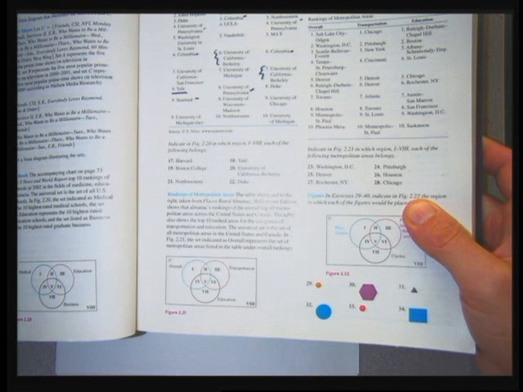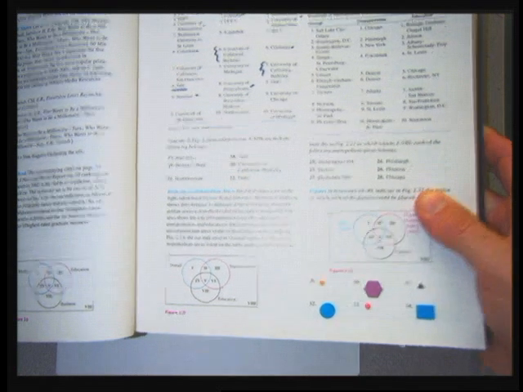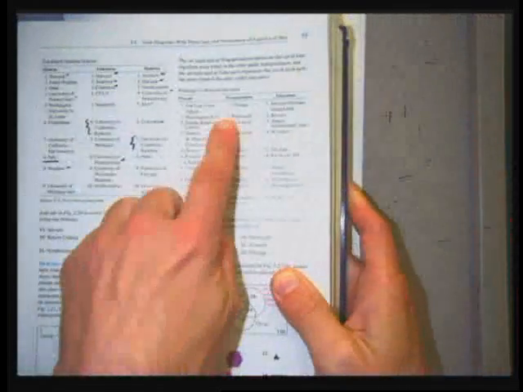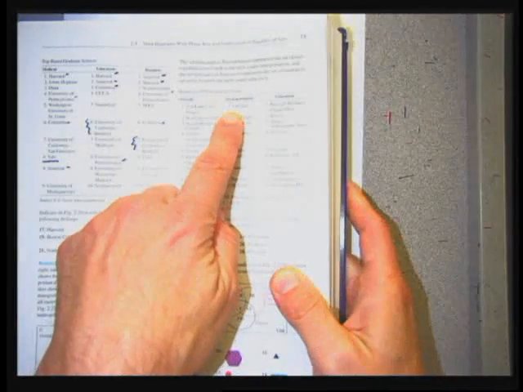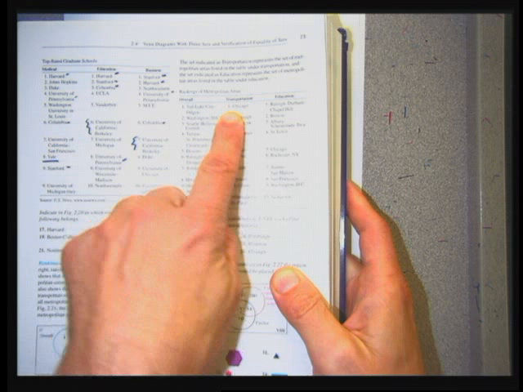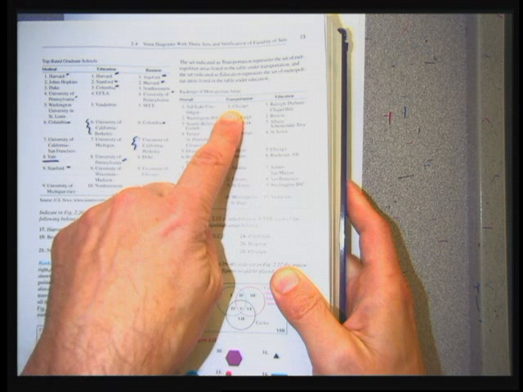If you read through the problem, basically for each of the categories that are given, cities are rated. For instance, Chicago was rated as having the best transportation system of all the cities that were surveyed.